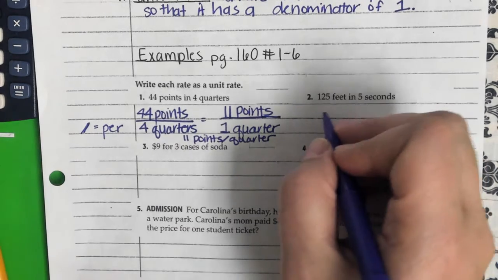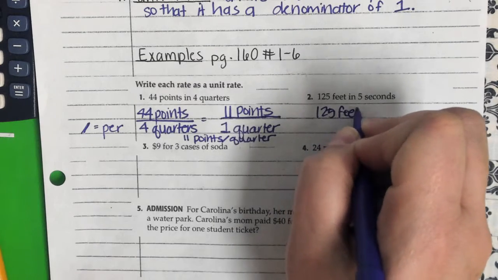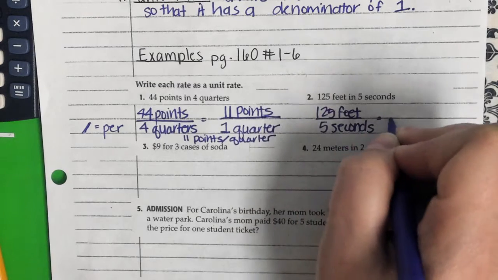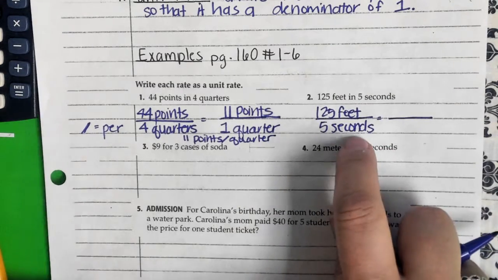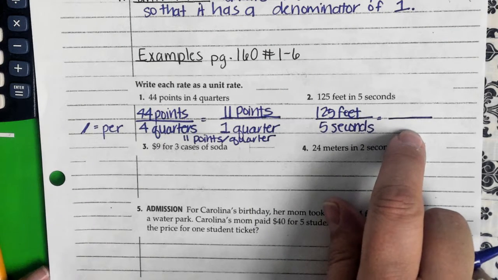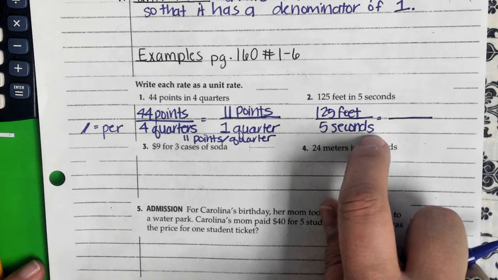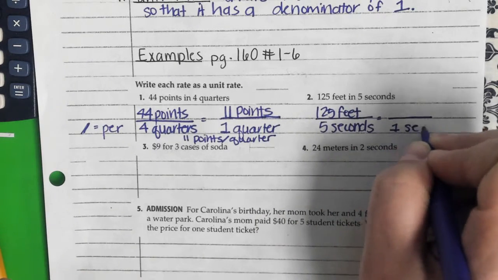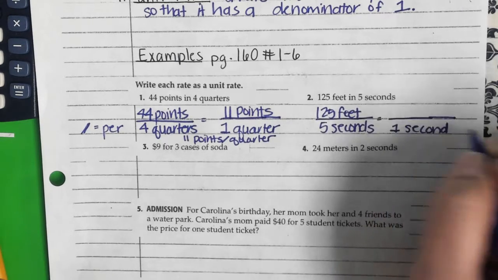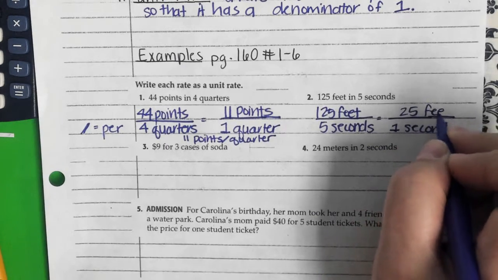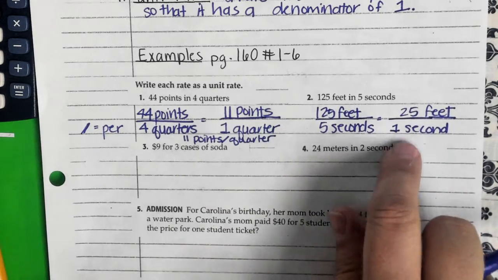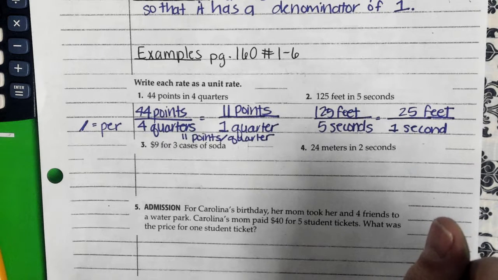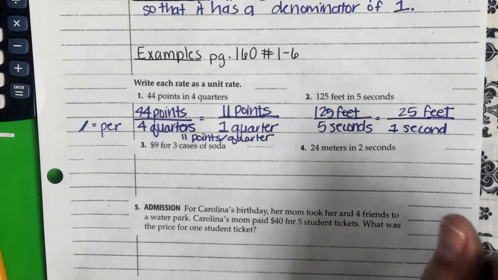Looking at the next one. This time we have 125 feet in 5 seconds. I always want to put whatever I'm looking for my unit rate on the bottom because that's the denominator that I want as 1. Do I want to know seconds per feet? No, I want to know feet per second. So if this is going to be 1 second, how many feet per second? 25. That's 25 feet per second. You have to label everything, guys. You can't just put 25 and 1. You can put FT for feet. You can abbreviate.